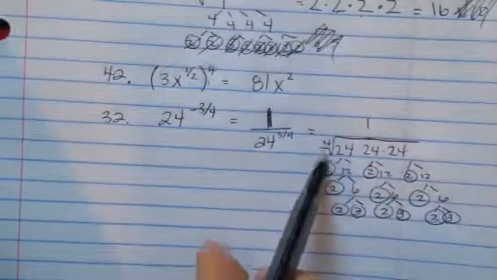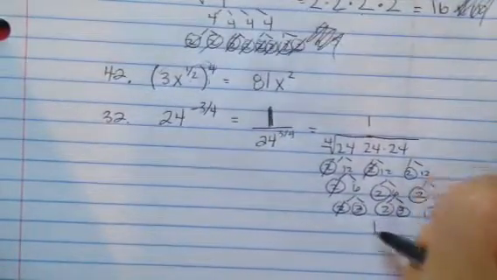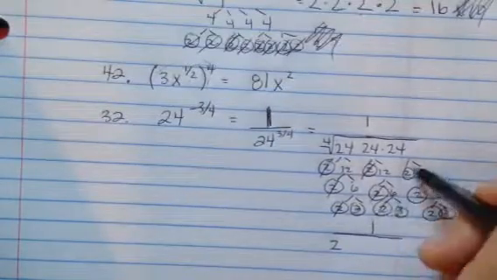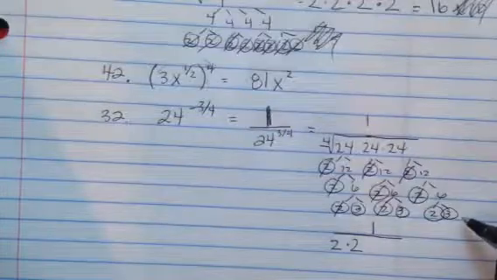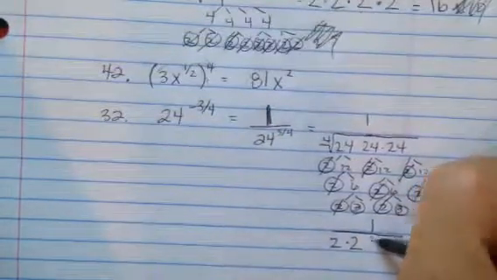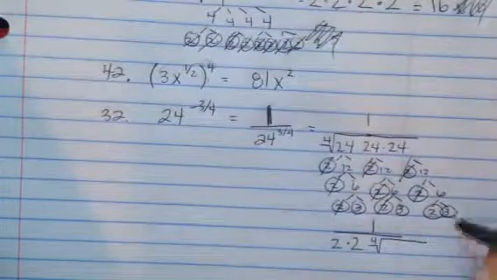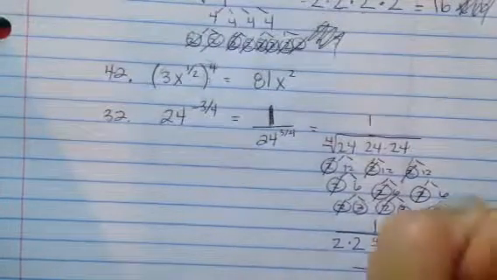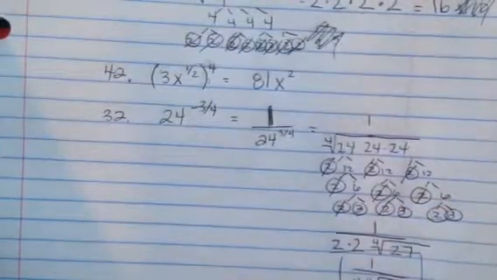Okay, so we got to find groups of 4. So 1, 2, 3, 4. Okay, 1, 2 can come out of the bottom. Okay, 1, 2, 3, 4. Another 2 can come out of the bottom. And then I have 1, 2, 3 3's that are still stuck inside. So 4th root of 1, 2, 3. So 3 times 3 times 3 is 27. And then 2 times 2 is 4, so it's going to be 1 over 4th root of 27. That's your answer.